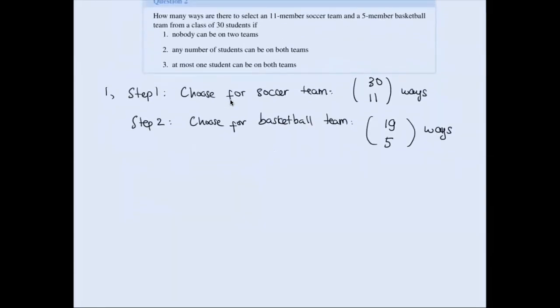And then I can multiply them together. 30 choose 11, multiplied by 19 choose 5, ways to form 2 teams such that nobody can be on both of the teams. Does part 1 make sense?